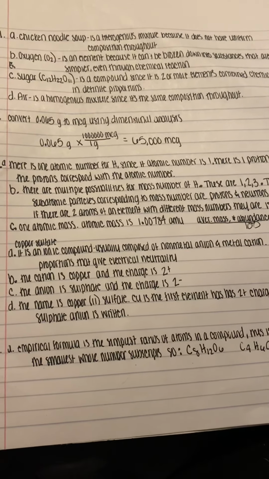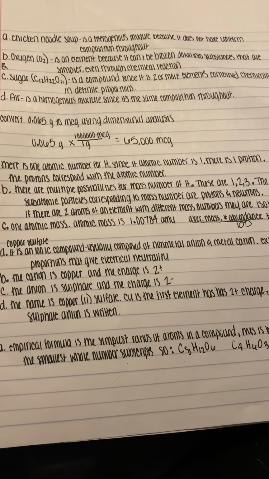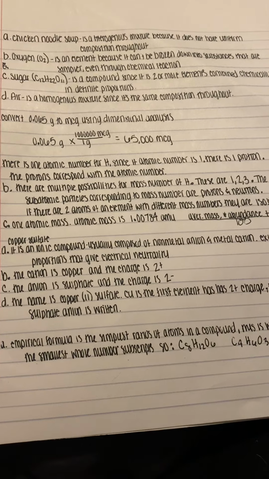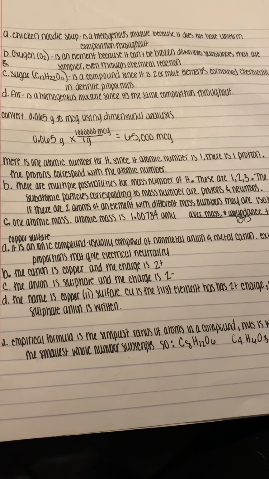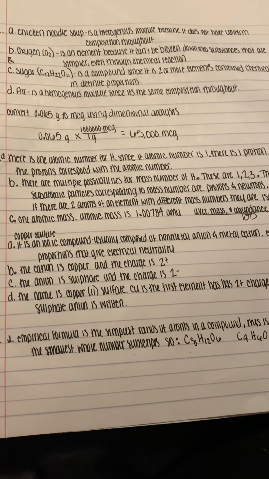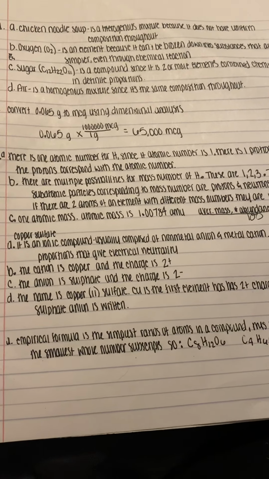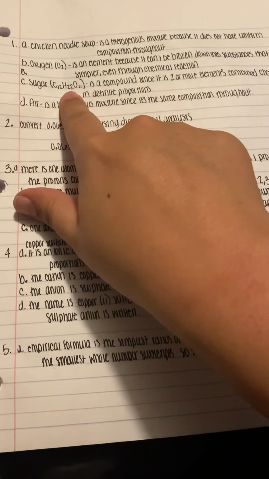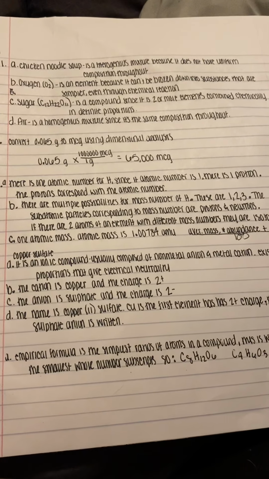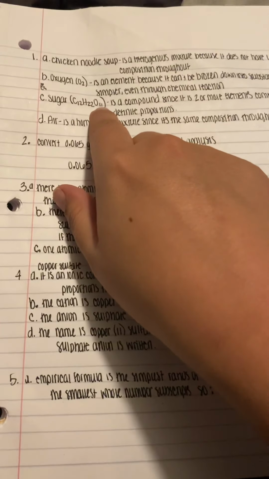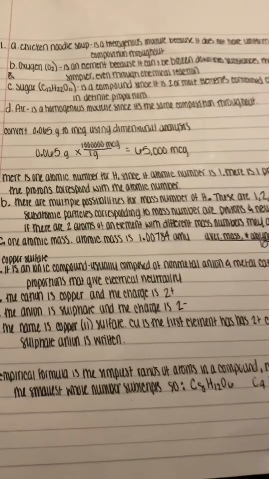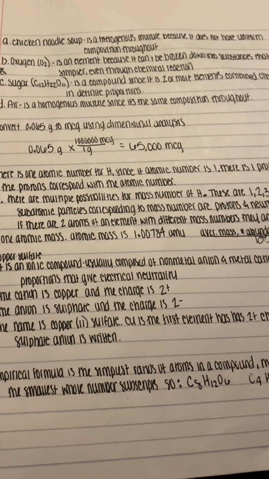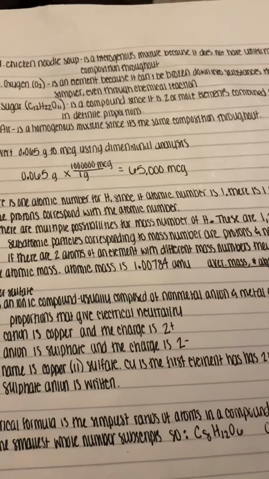B is oxygen. That is an element. It can't be broken down into substances that are simpler, even through chemical reaction. That's as simple as that gets. Sugar is a compound since it's 2 or more elements combined chemically in definite proportions. And then air is a homogeneous mixture since it is the same composition throughout.